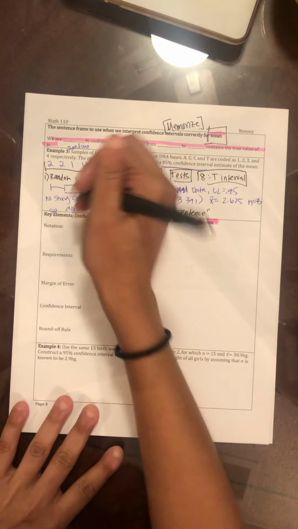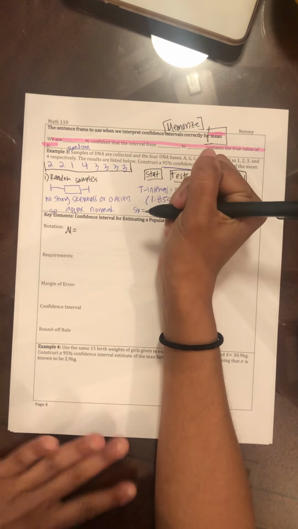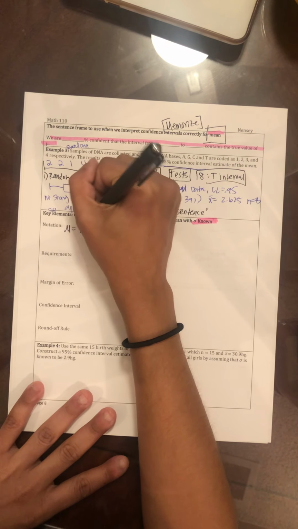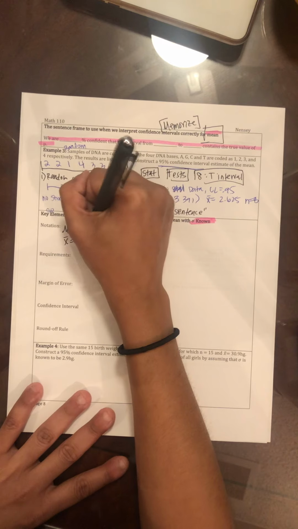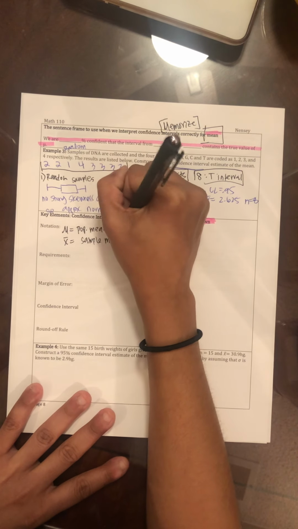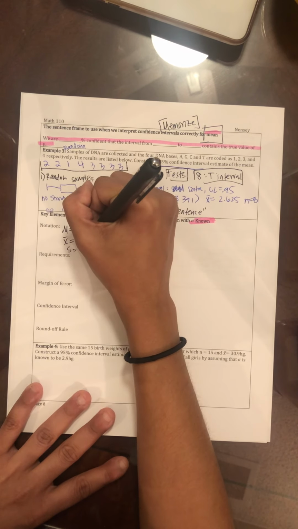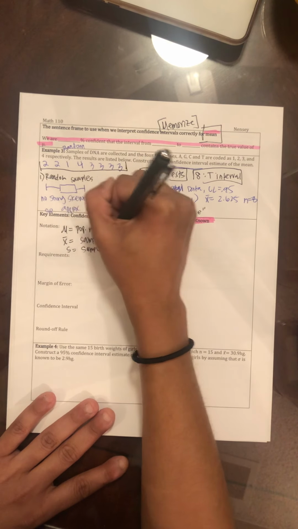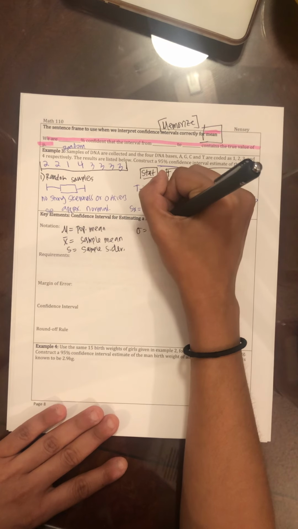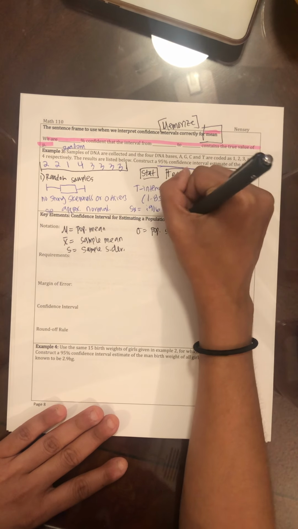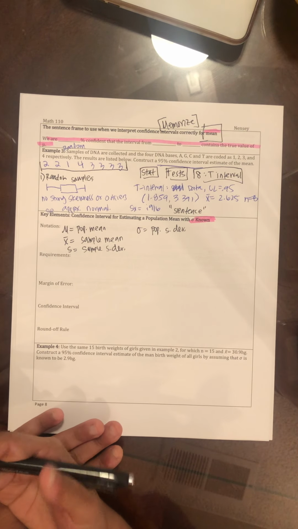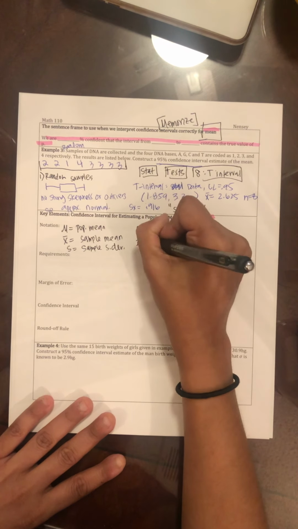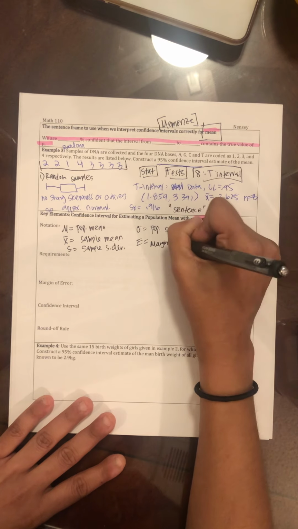So some notation, again the same notation as before. What is mu? That's your population mean. What's X bar? That's your sample mean. What's S? That's your sample standard deviation. And what is sigma? That is your population standard deviation. I'm going through this quickly because you've seen these before. What is your E? That is your margin of error.